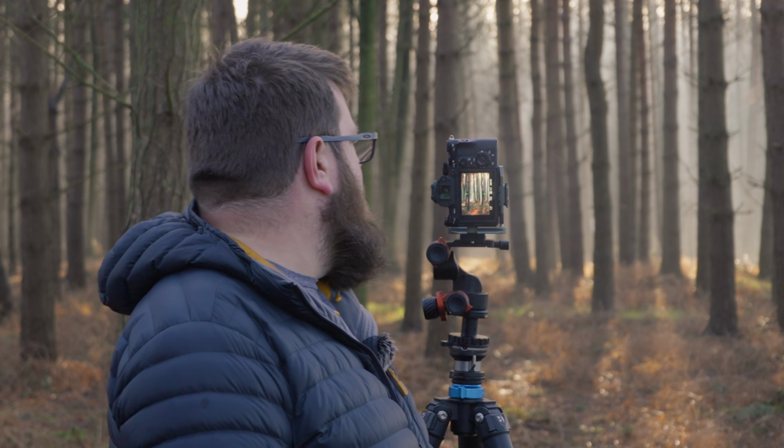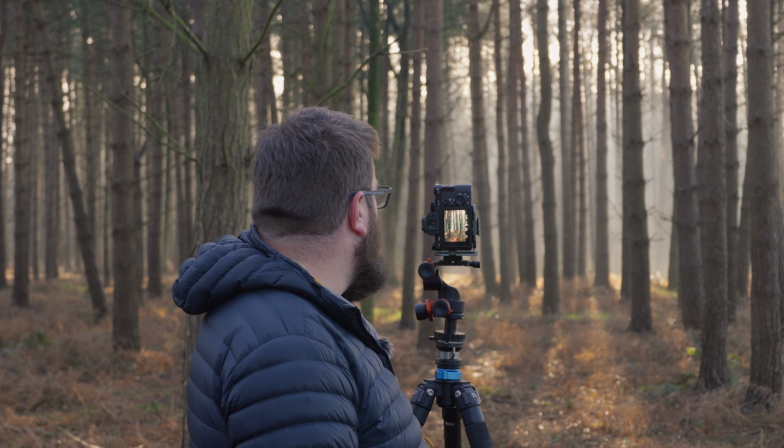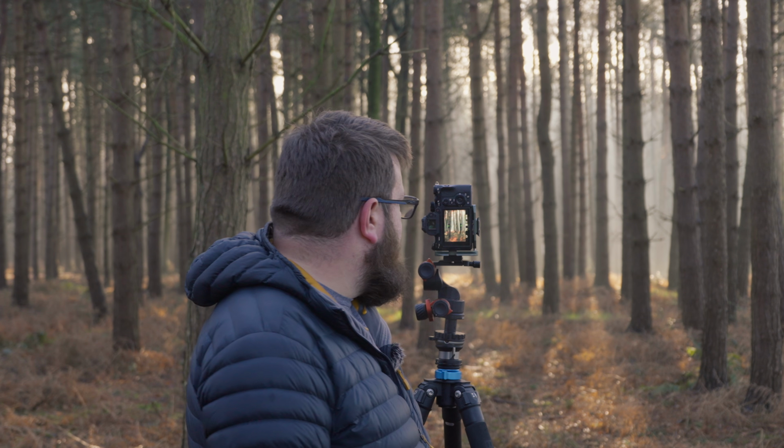If you're a woodland photographer, I think it's a bit of a game changer filter, to be honest with you, and it'll be coming with me on all of my woodland trips moving forward, because I really like the effect it's adding. Yeah, really interested to see what it looks like in post.